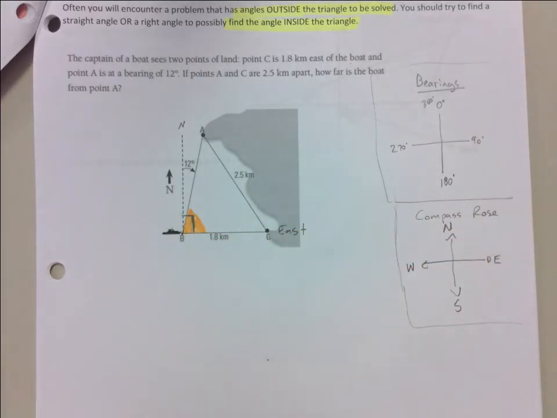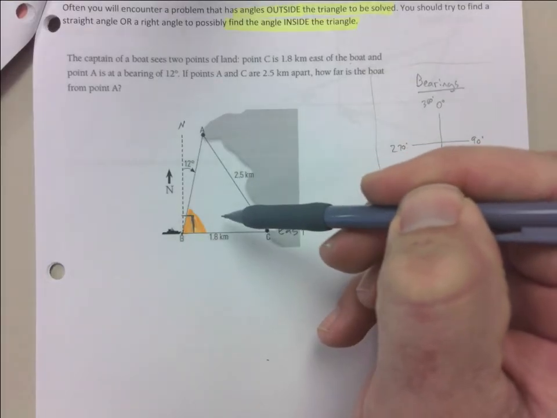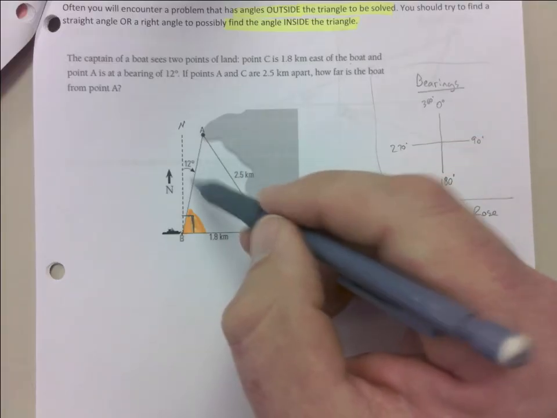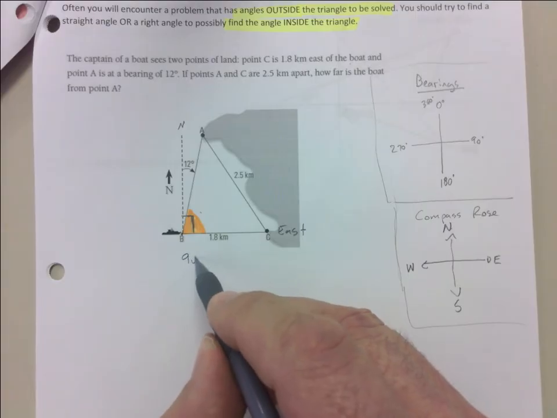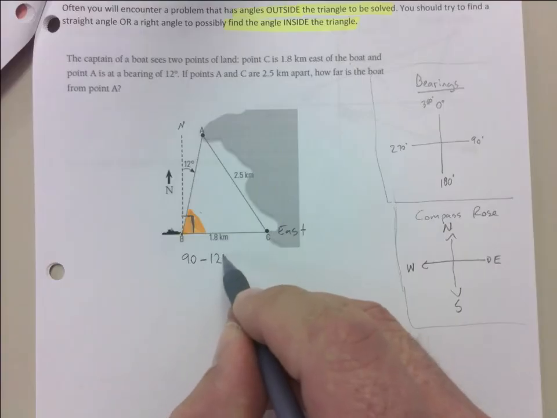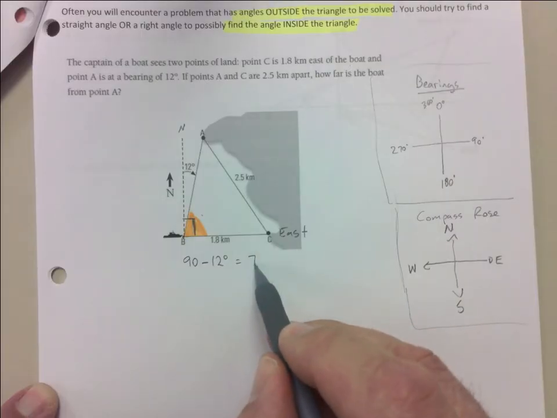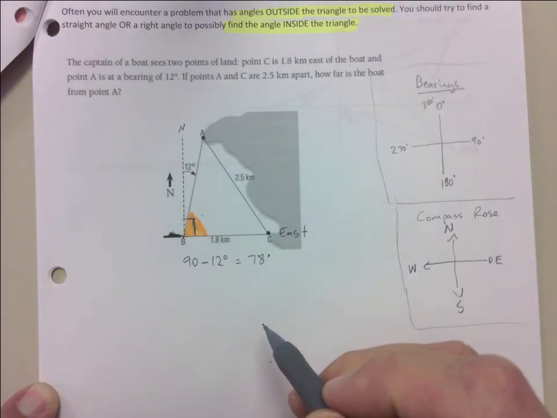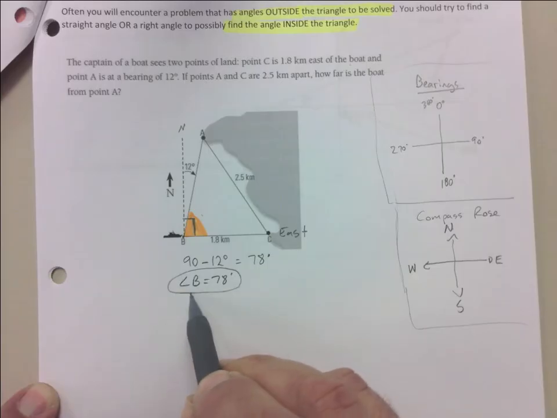We need an angle. You need an angle in here to get you started. So how will we get this angle here? We're just going to go 90, because we know there's a 90 here, and take away 12 degrees, and you'll be left with 78 degrees. So angle B is 78 degrees in that case.